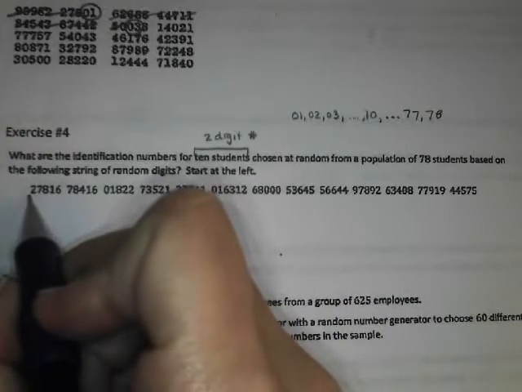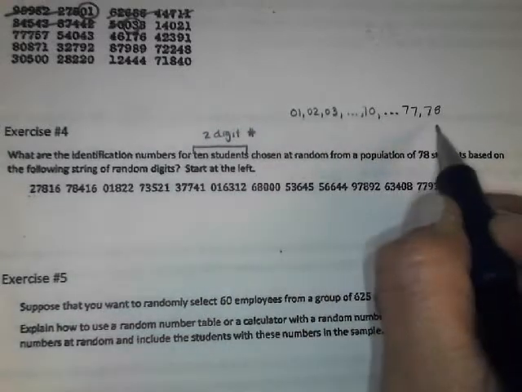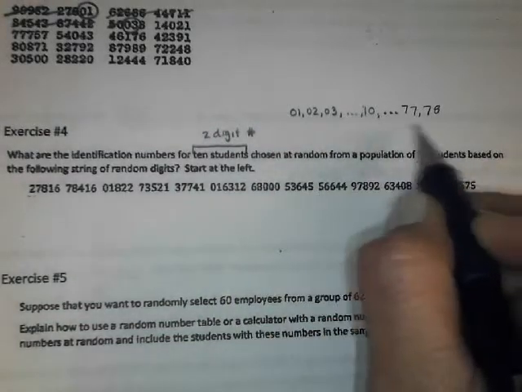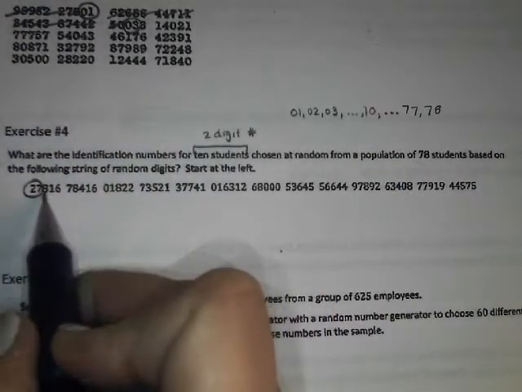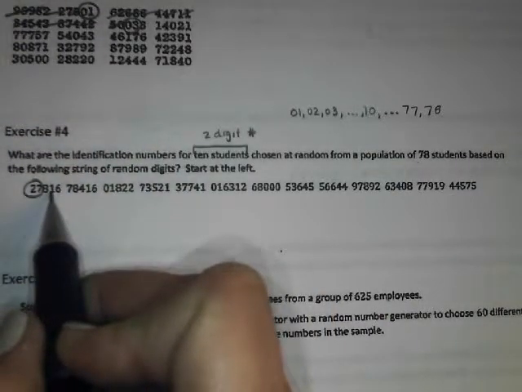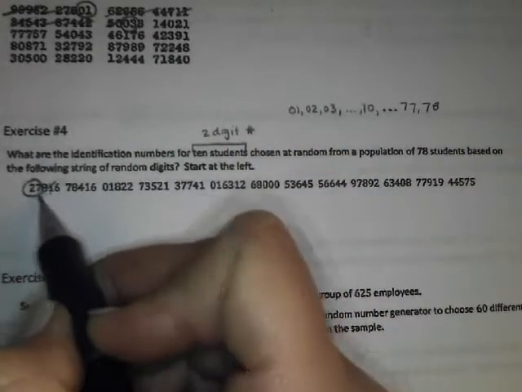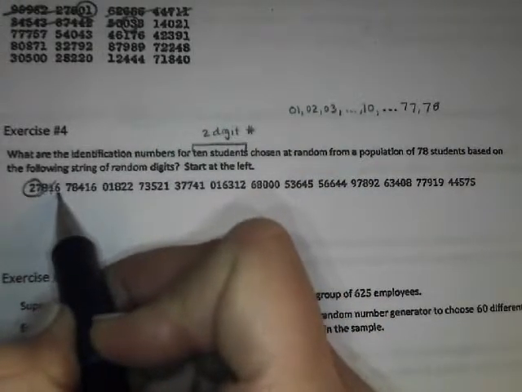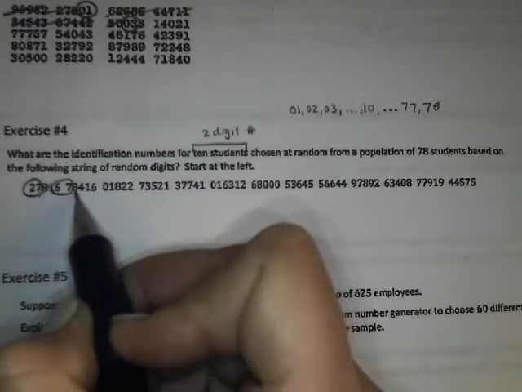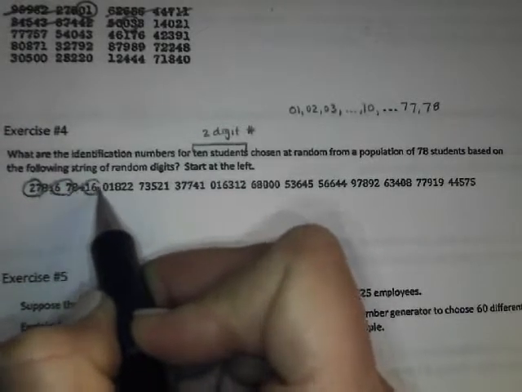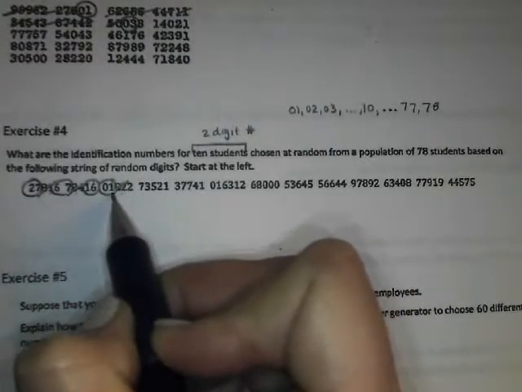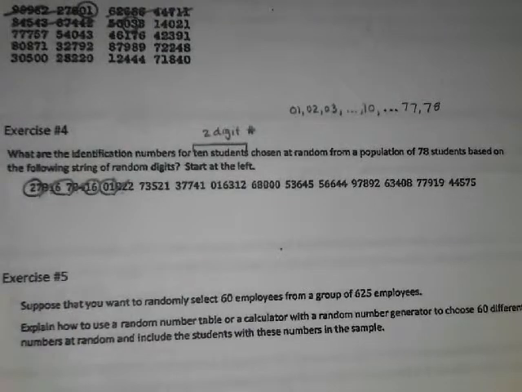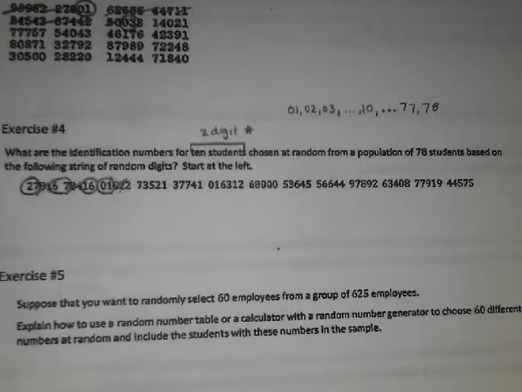So is person number 27 in our list? Yes, if we've got 78 people, we will have a person number 27. How about person number 81? No, we don't get up to 81. Do we have a person number 67? Yes. 84? No. 16 is a yes. 01 is a yes. 82 is a no. Do we follow how we're doing that? And we're going to go until we get 10 people, but I'm going to move past that.